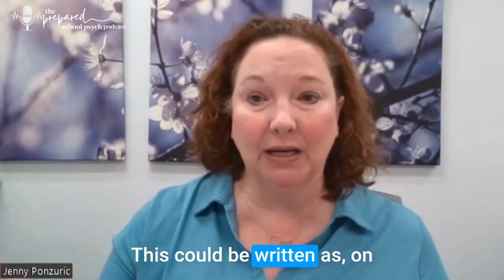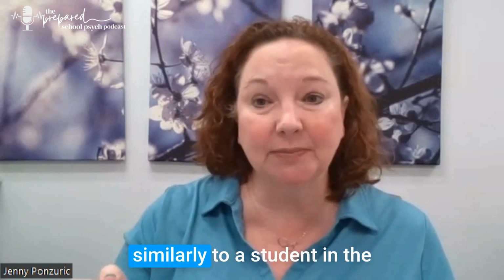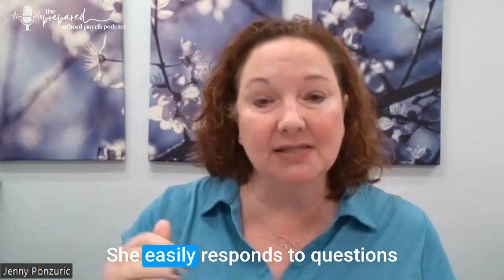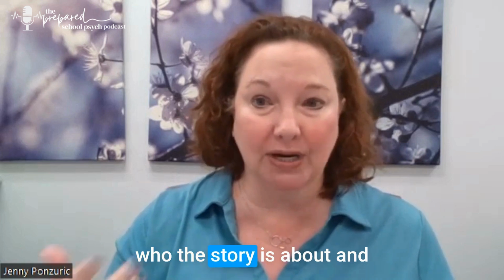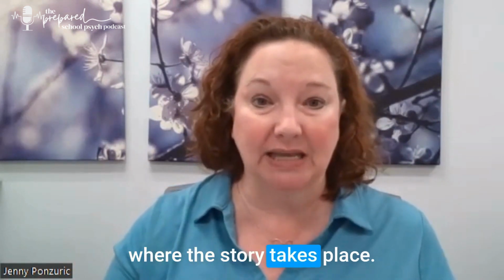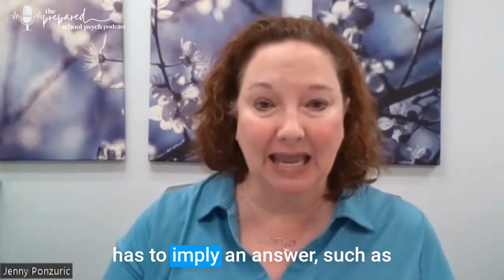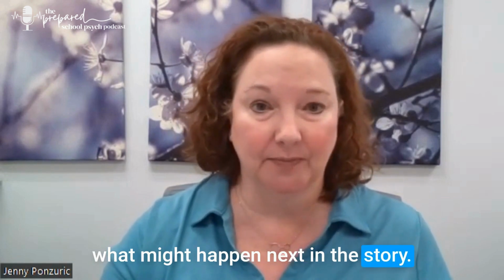This could be written as, on assessment of her reading comprehension, she scored similarly to a student in the early part of 4th grade. She easily responds to questions found in the text, such as who the story is about and where the story takes place. However, she struggles when she has to imply an answer, such as what might happen next in the story.